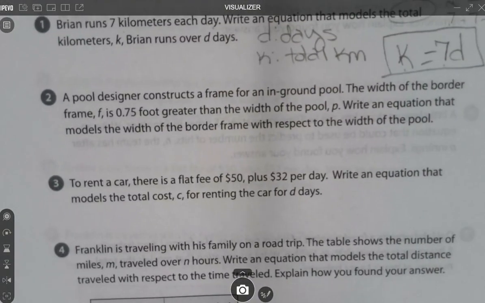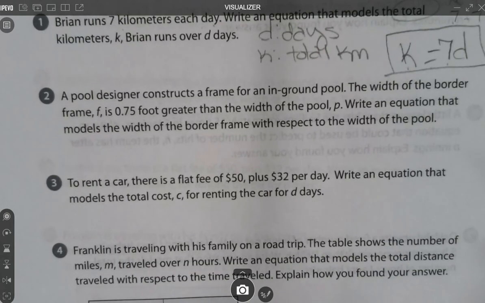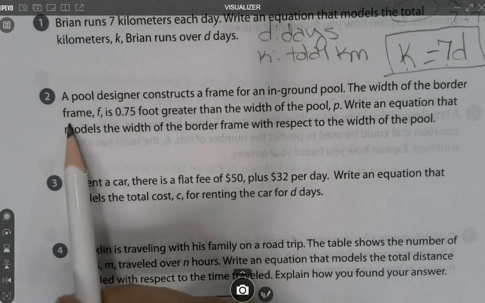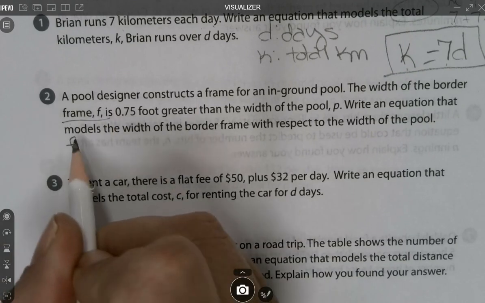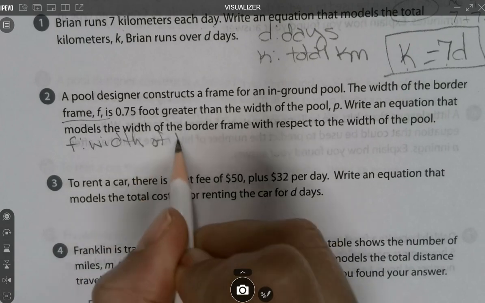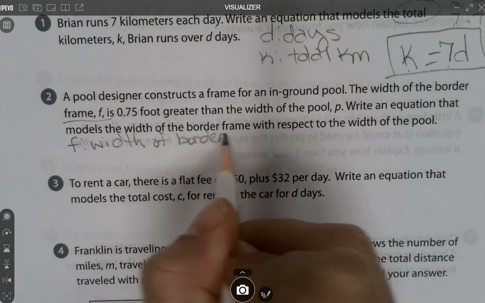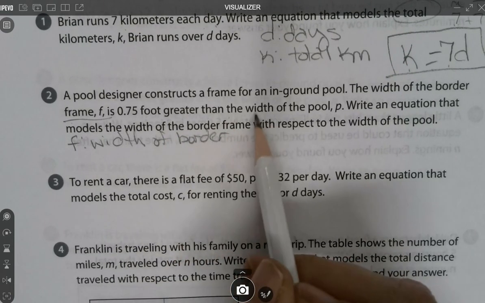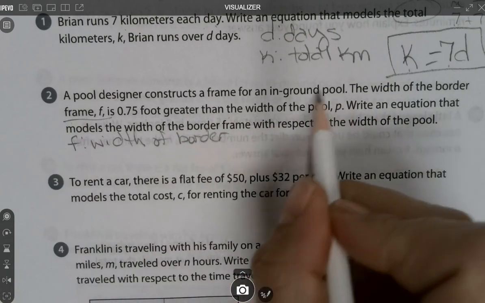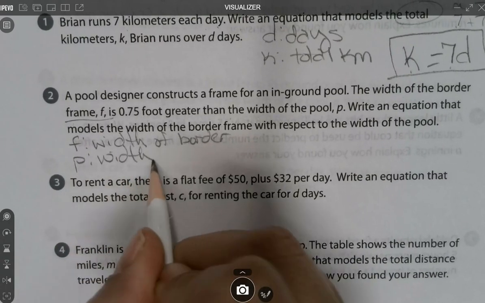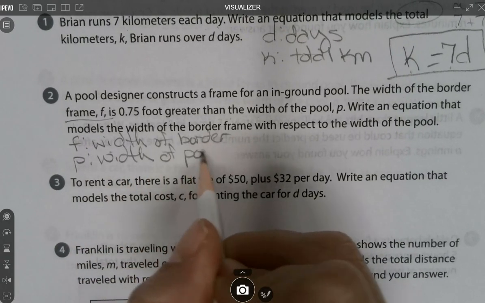Number 2, a pool designer constructs a frame for an in-ground pool. The width of the border of the frame is F, so F is the width of the border. It's greater than the width of the pool, P, so P is the width of the pool.